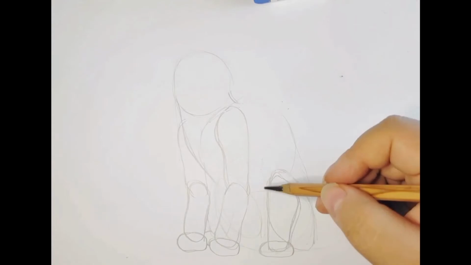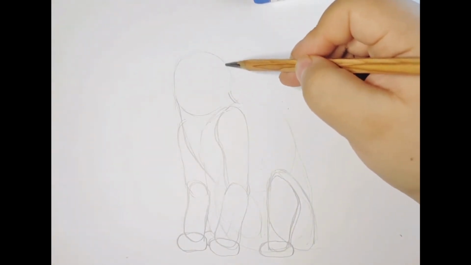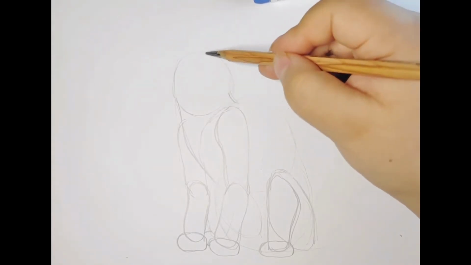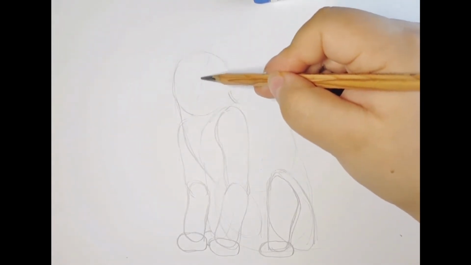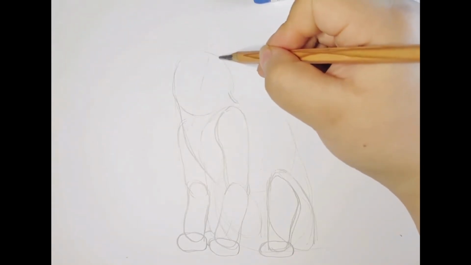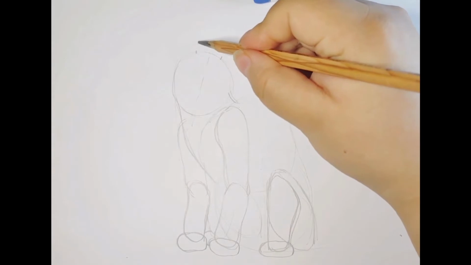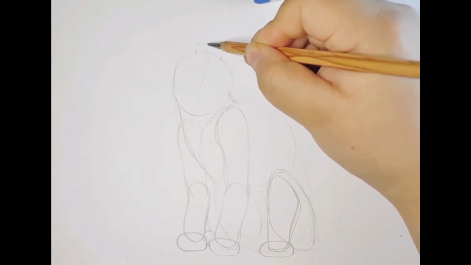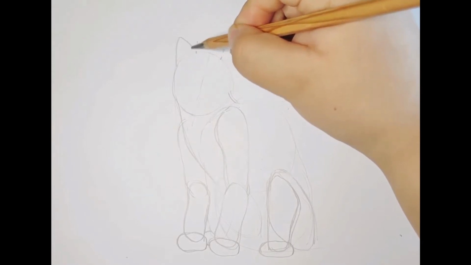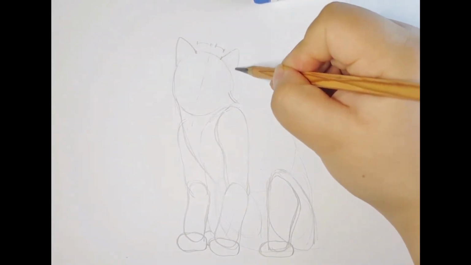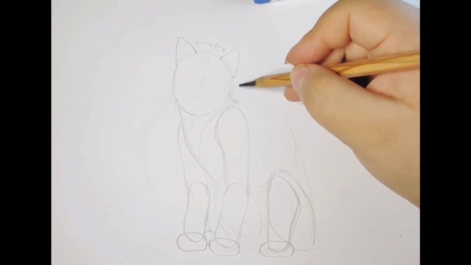Now let's move on to the face. Begin by drawing a straight line directly through the center of the head circle. This line is on the diagonal because I want my cat's head to be tilted. Okay, let's make some ears. Make sure there is equal distance between the ears and the center line so everything is symmetrical. Your cat will thank you. Hey, this is starting to look like a cat.